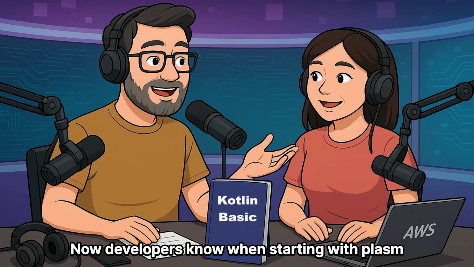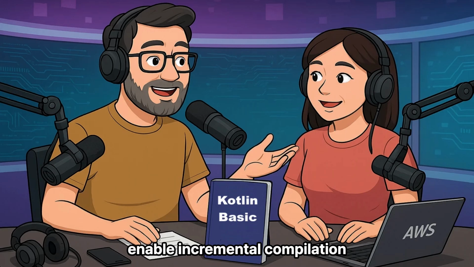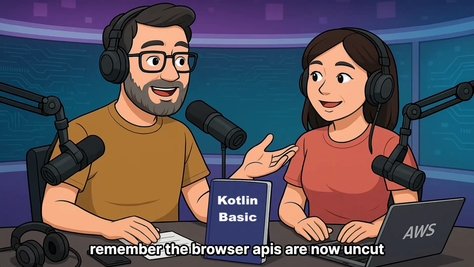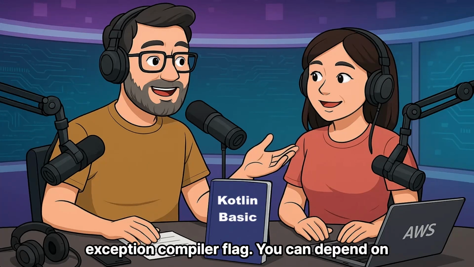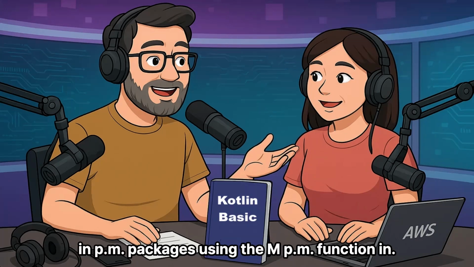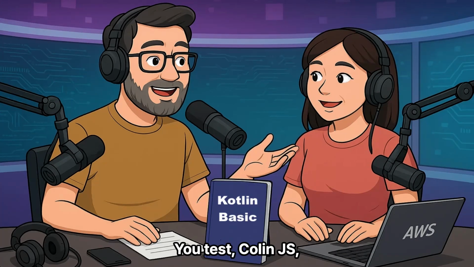What should developers know when starting with Wasm? Well, you can enable incremental compilation for faster dev builds. kotlin.incremental.wasm=true. Remember, the browser APIs are now in kotlinx.browser. You can catch JS exceptions using JsException, especially with the -Xwasm-attach-js-exception compiler flag. You can depend on NPM packages using the npm function in Gradle dependencies. Testing. You test Kotlin/JS and thus Wasm browser code using Karma configured in Gradle.